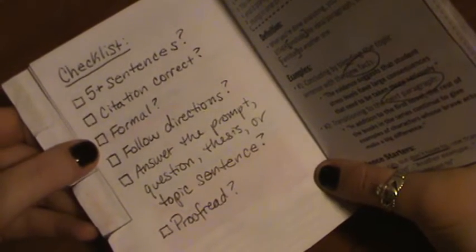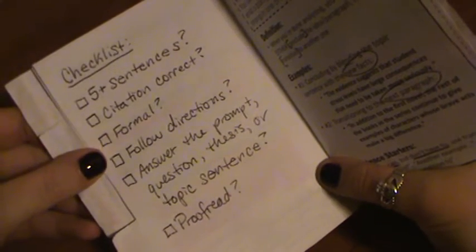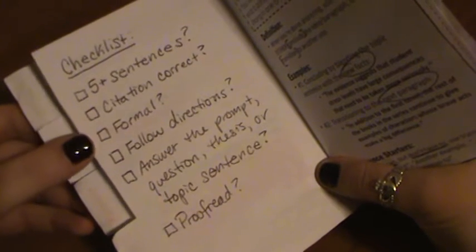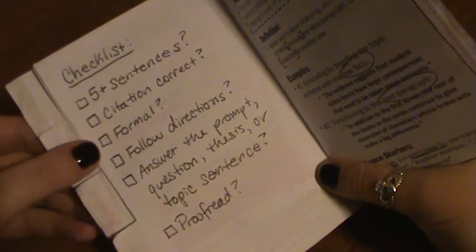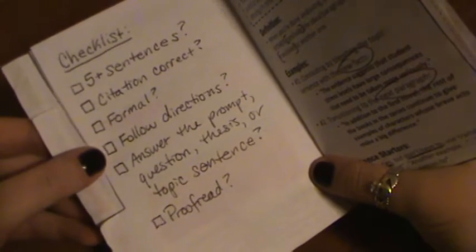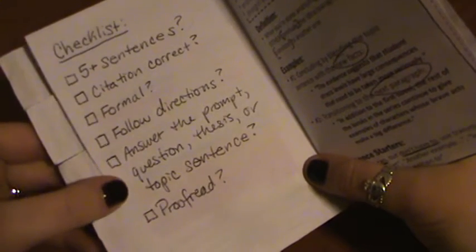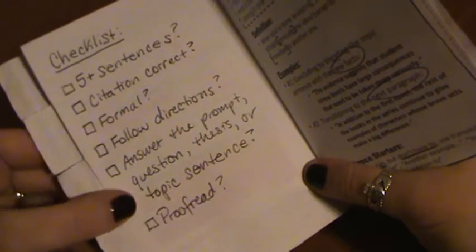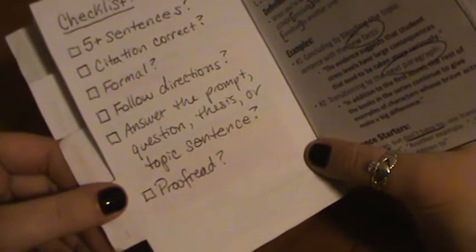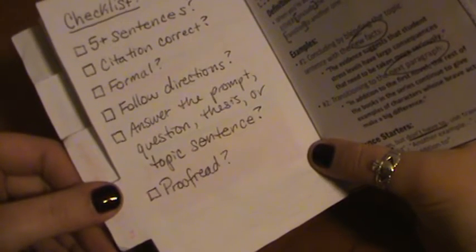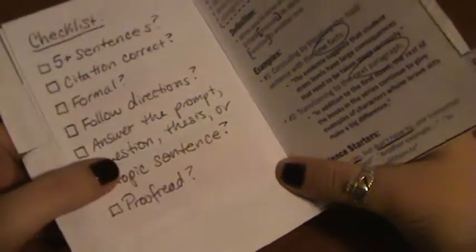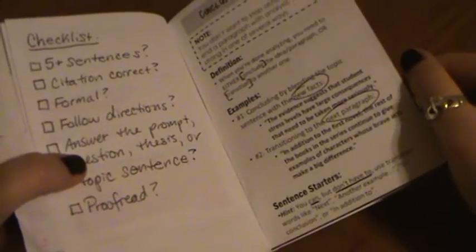Is it formal? If it's not formal or it doesn't matter, cool. But if it is supposed to be formal, I should maybe avoid personal pronouns like me and I and you. Did I follow the directions and answer the prompt, question, thesis, or topic sentence? Have I actually done what I was supposed to, or did I get off topic? And finally, did I proofread? Is this my best writing, and does the grammar all make sense? Or am I turning in slop because I really didn't take the time to proofread before actually turning it in?